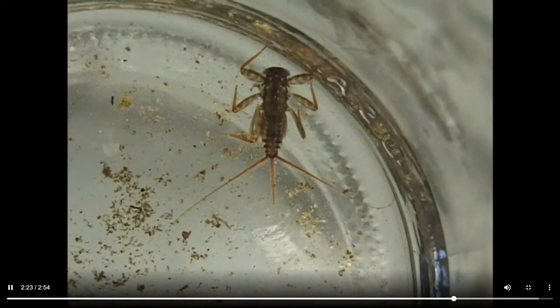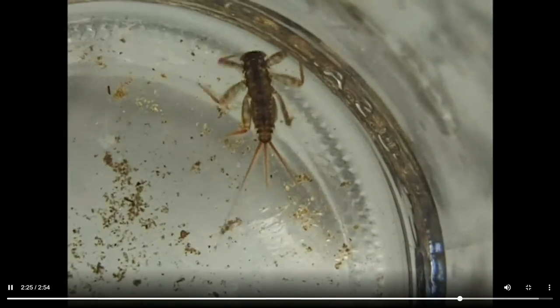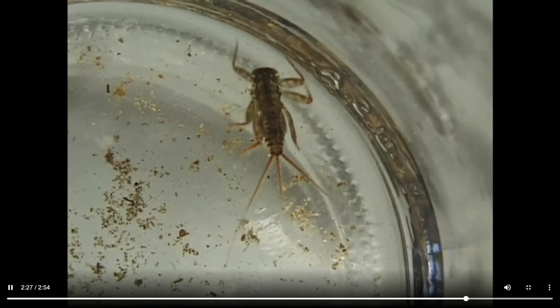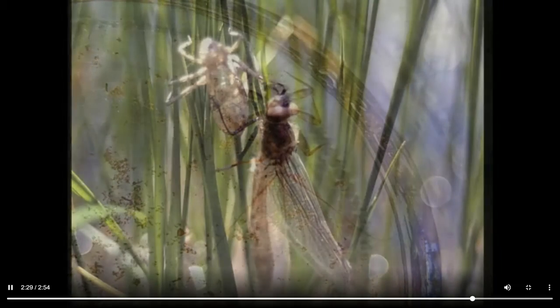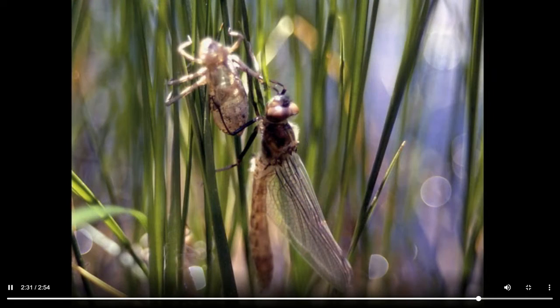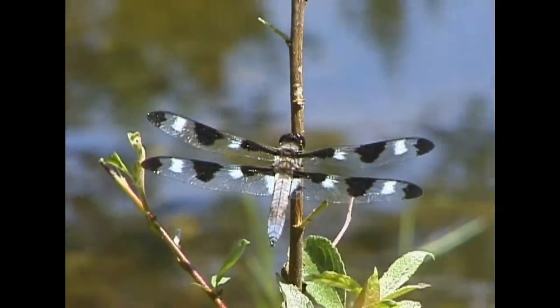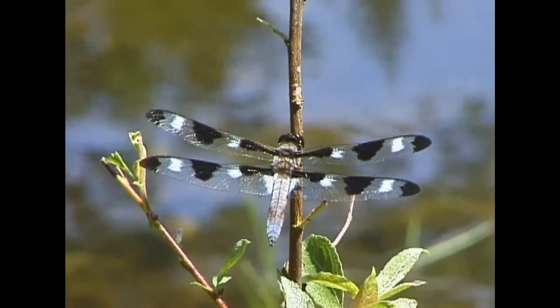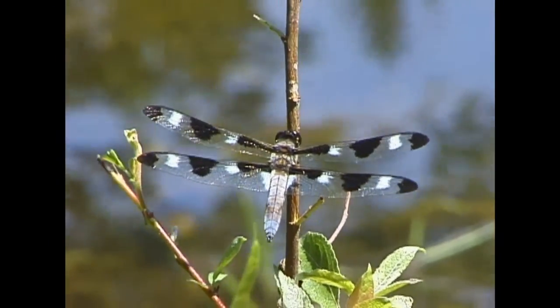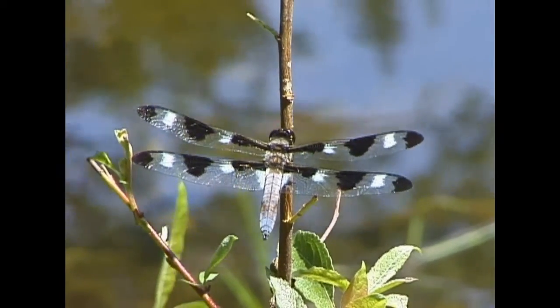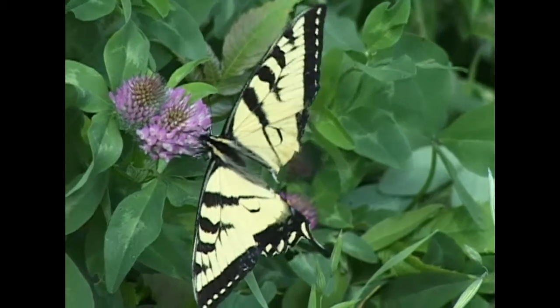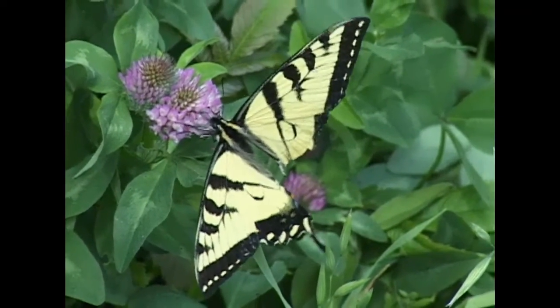The nymph looks similar to an adult insect, but is smaller and not as fully developed. Usually, the nymph goes through a series of molts as it grows larger and begins to more closely resemble an adult. After many weeks or months, the nymph becomes an adult with the ability to reproduce. These are just a couple of examples of insect life cycles.